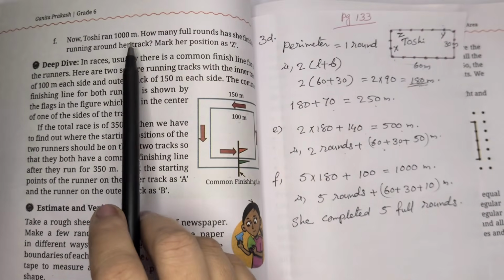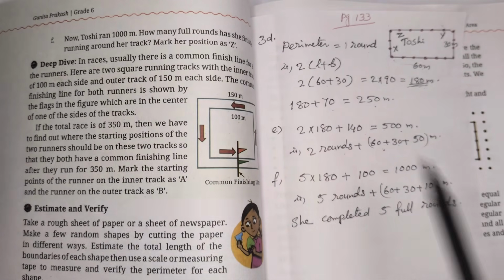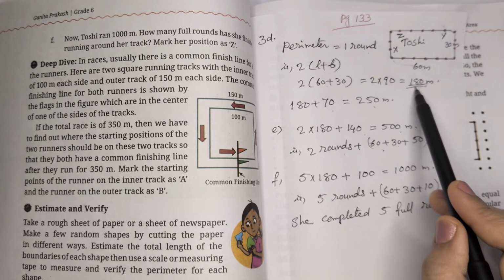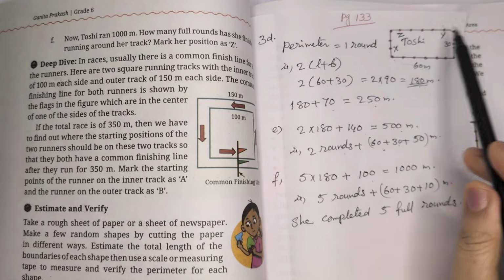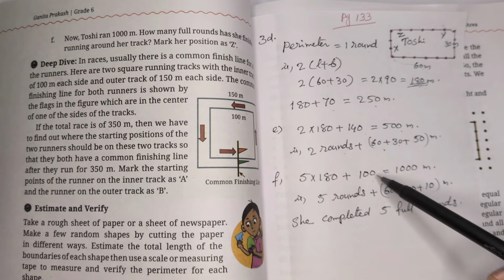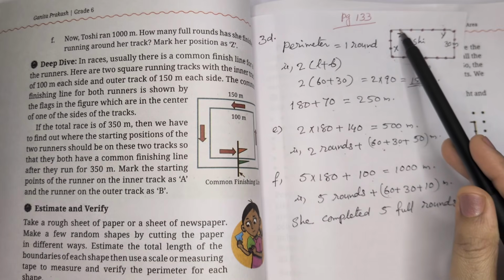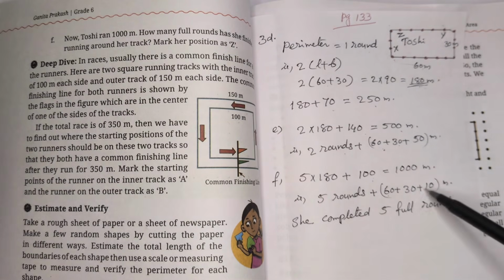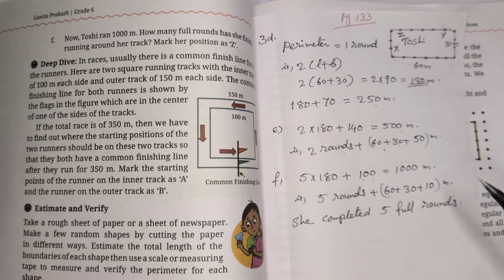F part, Toshi ran 1000 meter. How many full rounds has she finished running around her track? So to get 1000, 1 round means 180. So 5 into 180 and then 100 meter more. So completed 5 rounds and to get 100, that means length 60 meter, then 30 meter and 10 more. So the position of the letter Z is here. 60 plus 30 plus 10 meter. So she completed 5 full rounds and then 100 meter more.